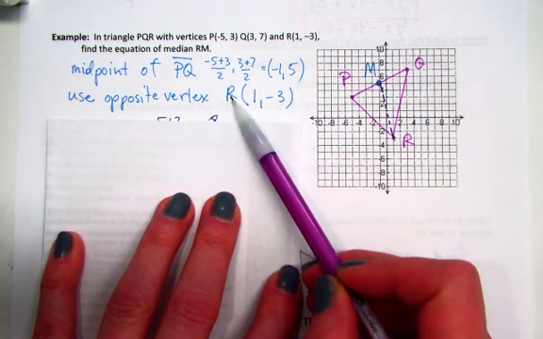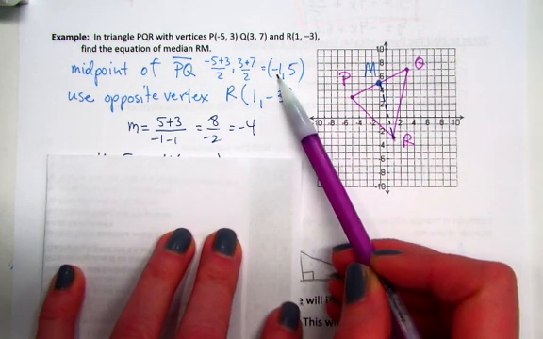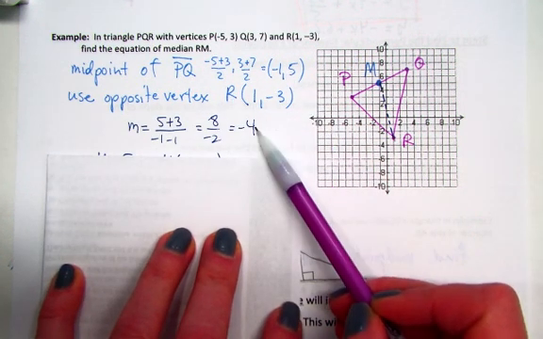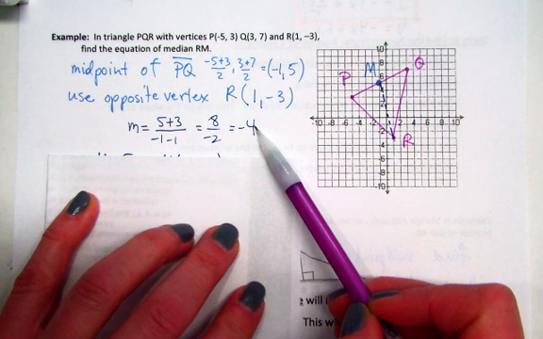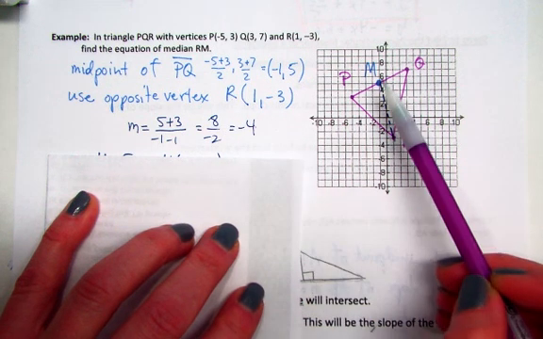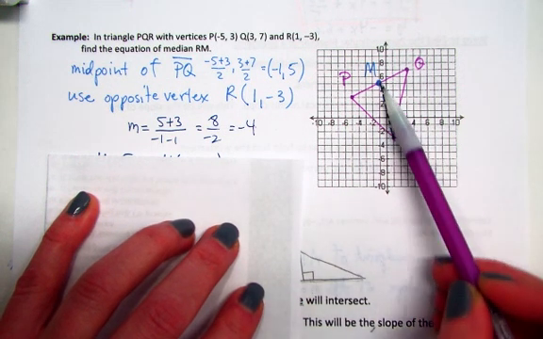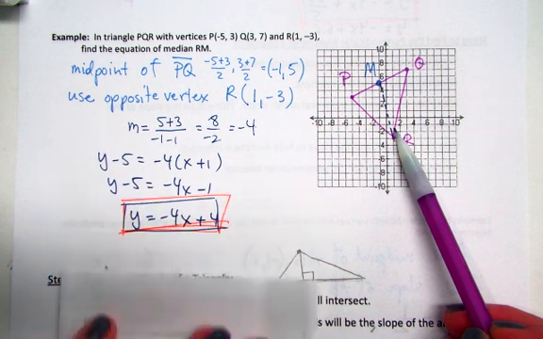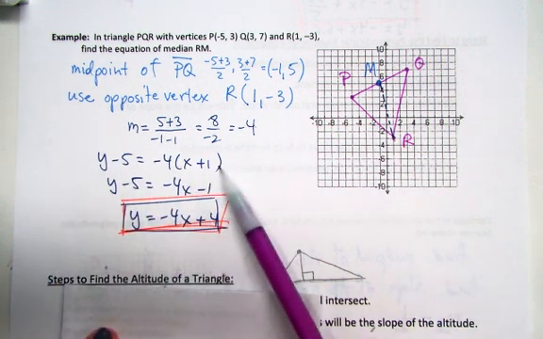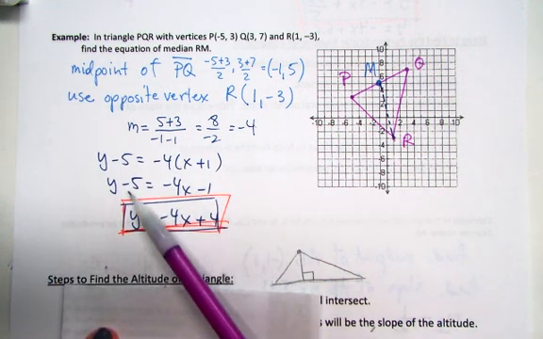Now, to write the equation of the median, you can either use point M or point R to write your equation, because that's the line. I always start with point slope form, distribute slope, add the 5, and the equation is y equals -4x plus 4.